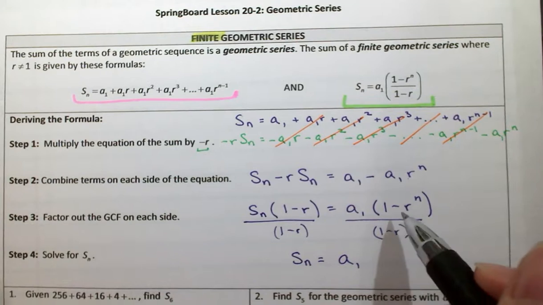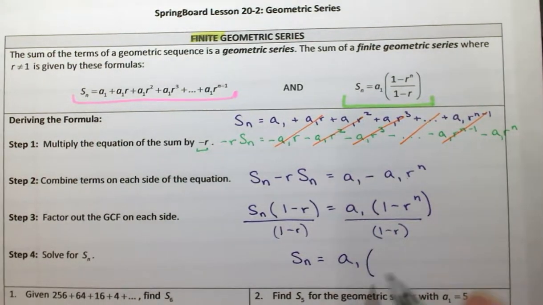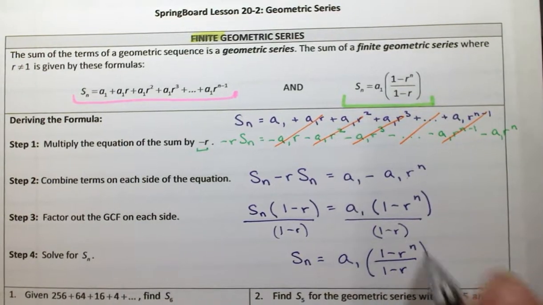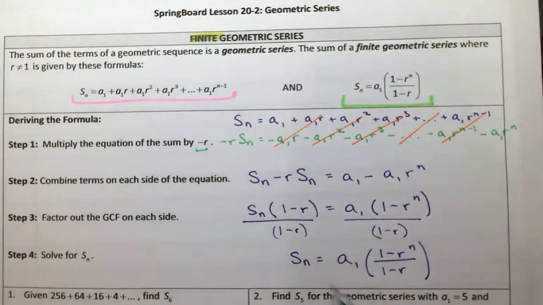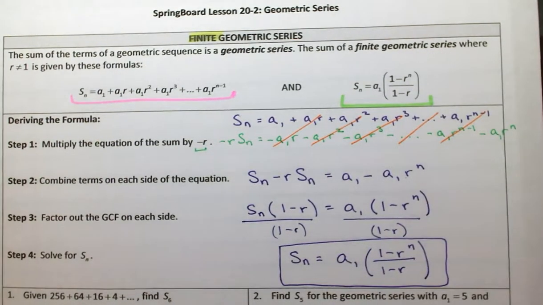Now I am going to split this apart. So I'm going to leave a sub 1 out by itself, and I'm just going to put 1 minus r to the n over 1 minus r, because we can put them together, okay? And this right here is the formula up there. It's just a derivation, it's been derived, sorry. Okay, so that's where it comes from.